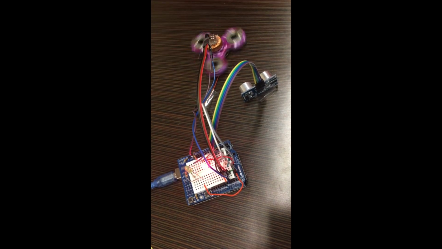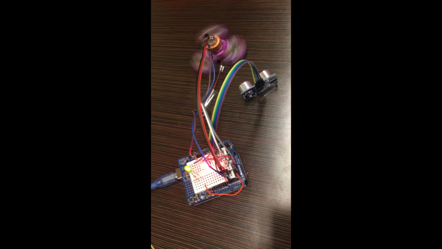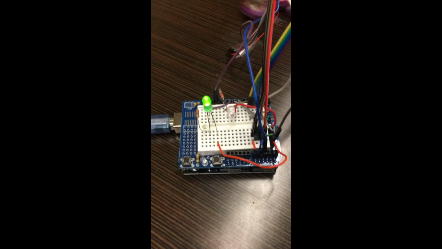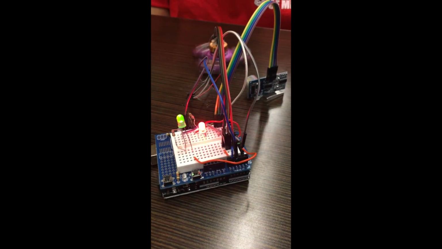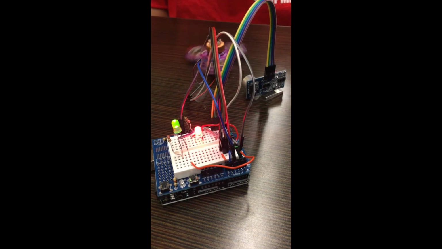So you see how it's not in its ideal range? If I make it fast, it should pop into it. Blinking red light means it's working. Solid red light means it's stopped.